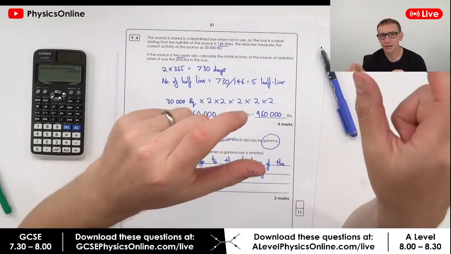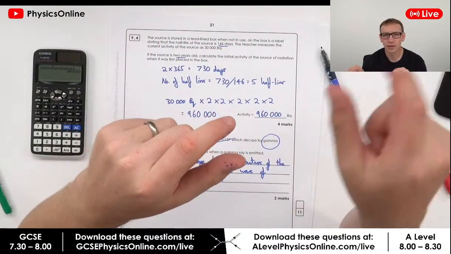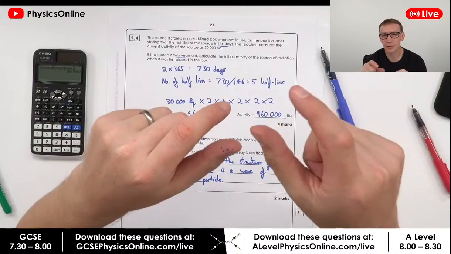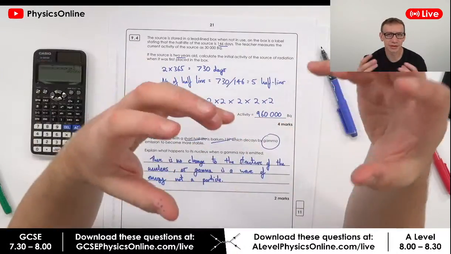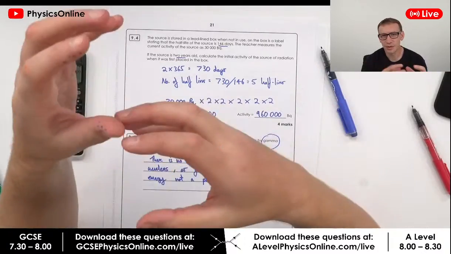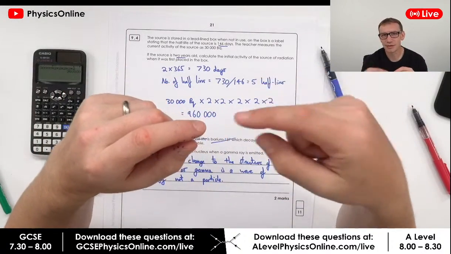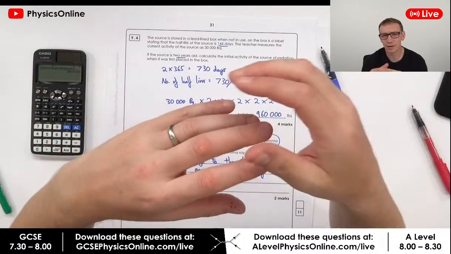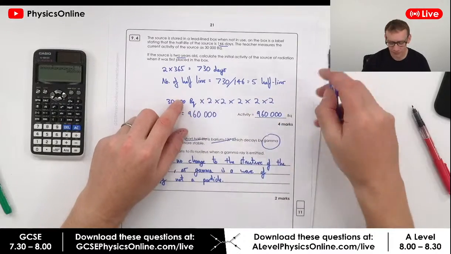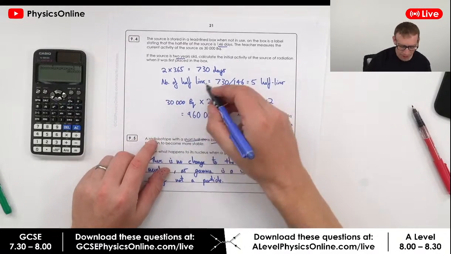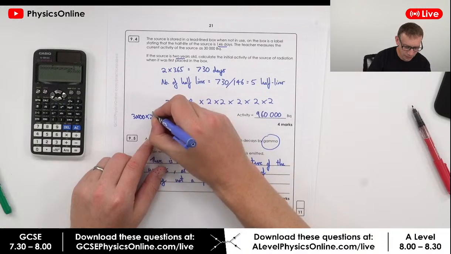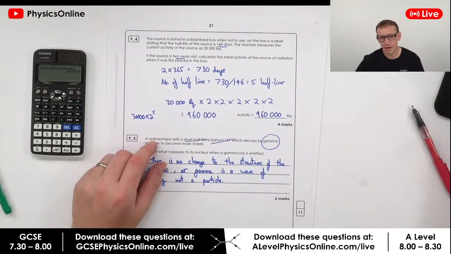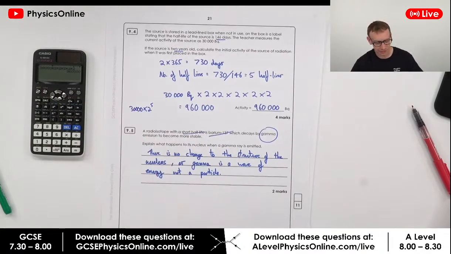Now, if we wanted to know the activity 1 half-life ago, we'd double it. If we wanted to know it 2 half-lives ago, we'd double it and double it again, which is 2 squared. The activity 3 half-lives ago would be double, double, double, so 2 to the power of 3. So going back 5 half-lives, this is the same as 30,000 times 2 to the 5. Okay, hopefully that's making sense so far.